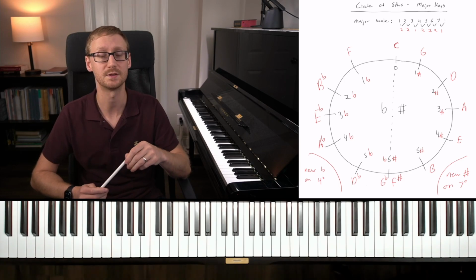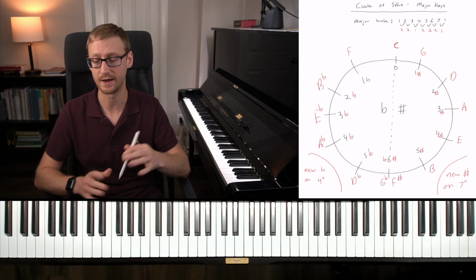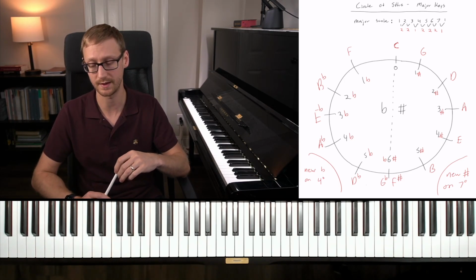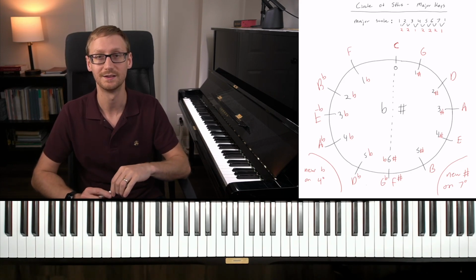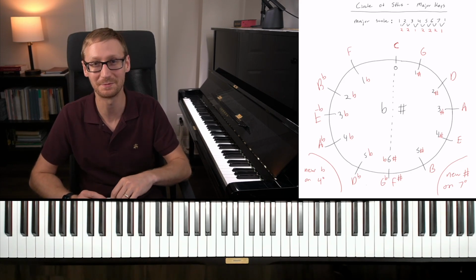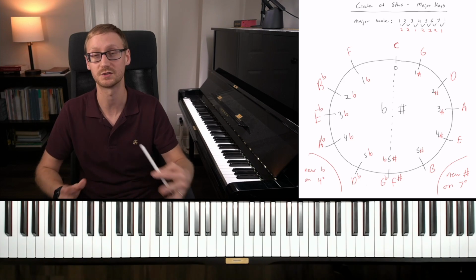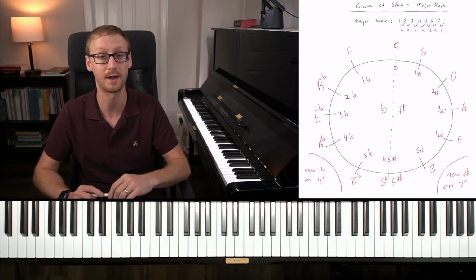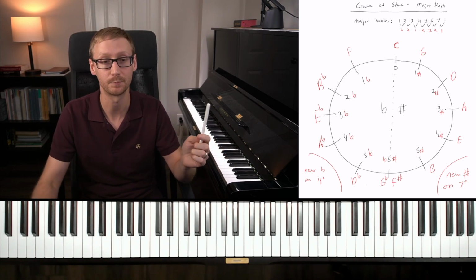It's amazing how this works. I know it looks complicated, but this is really a masterpiece. This is like figuring out gravity or something. This is a really amazing thing, the circle of fifths and how music works, and in my opinion, it's a very amazing thing, okay?